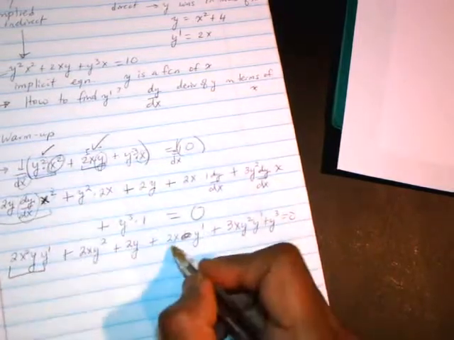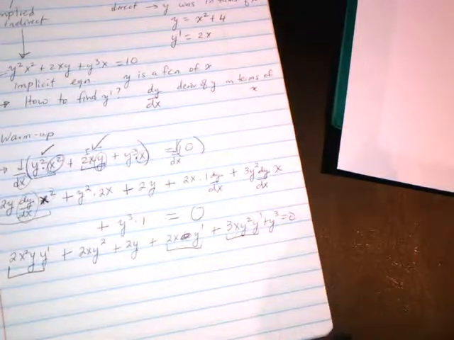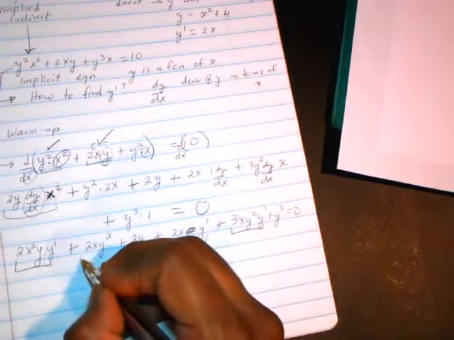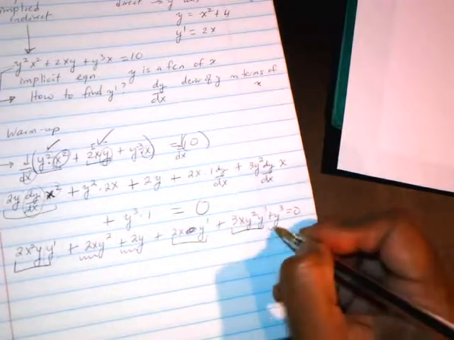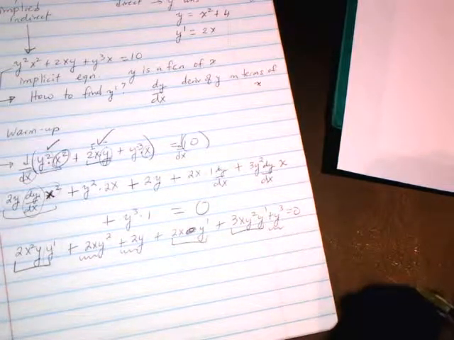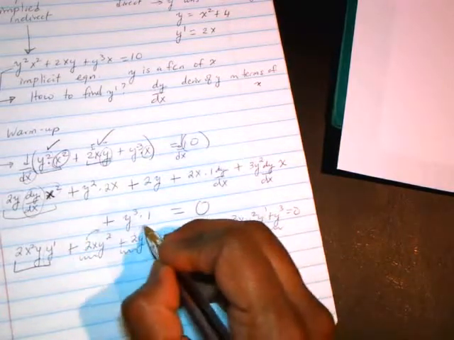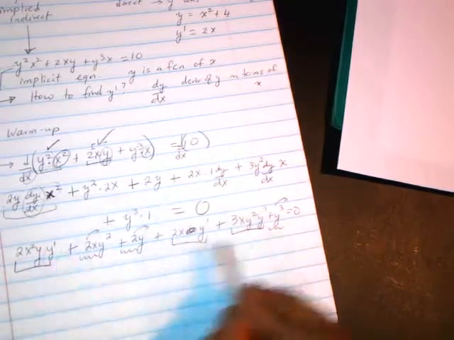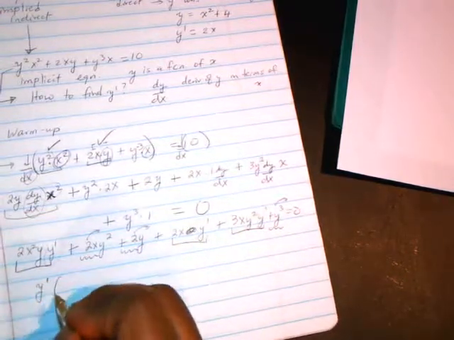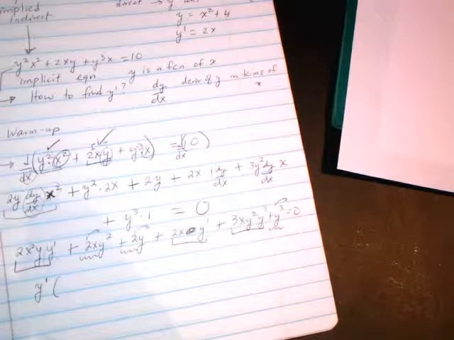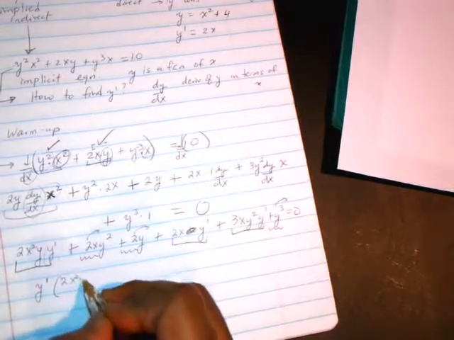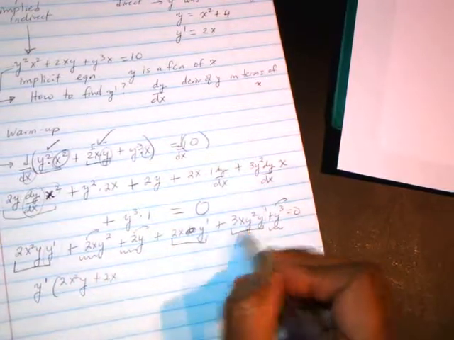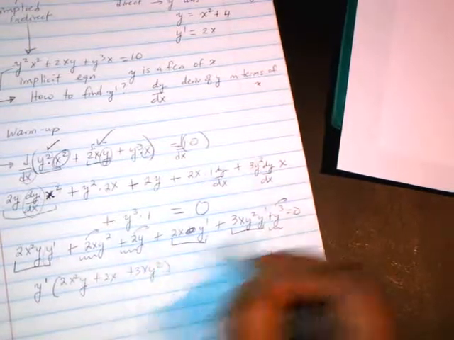Now the terms that I am underlining are special because they all contain y prime. These other terms that I'm putting squiggly lines underneath, they don't have y prime, so they're going to get sent over to the other side. These three that I underlined with boxes, while they stay on this side, factor out the y prime, because that is what you're solving for. So you get 2x squared y, this is gone, right here, plus 2x plus 3x y squared, and that's gone.